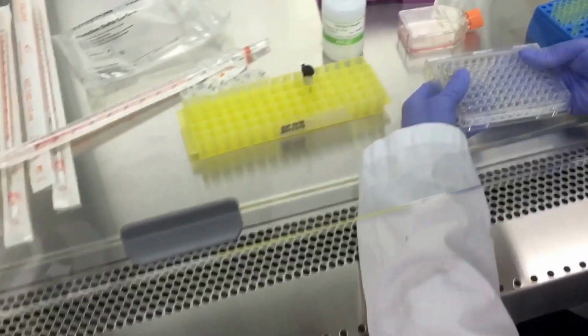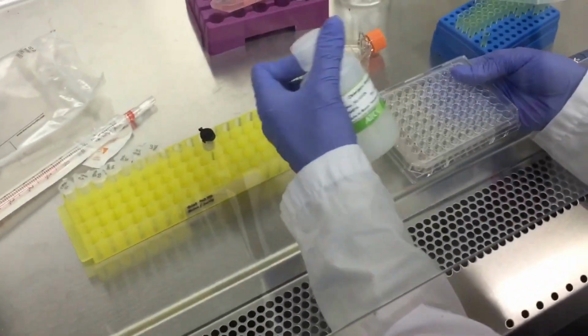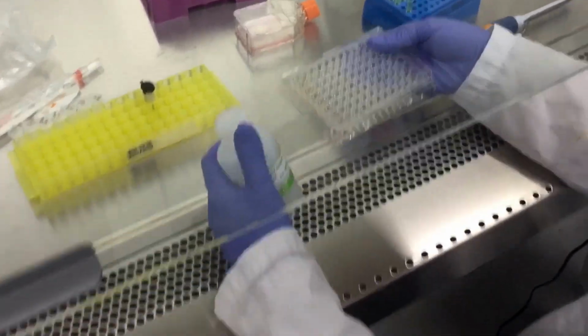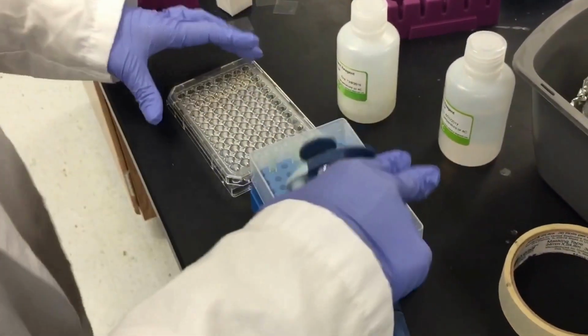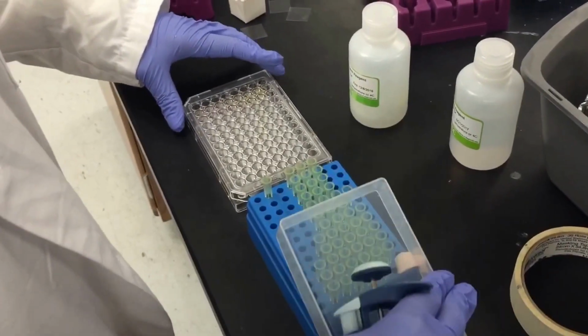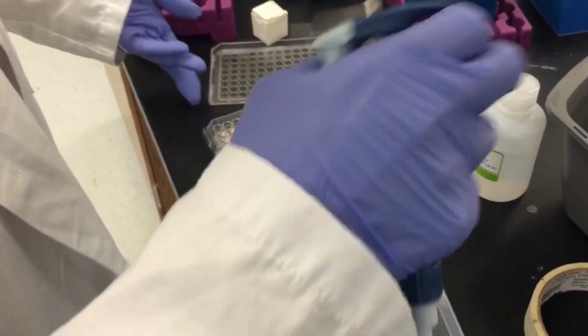And then after 2 hours, you would add in your detergent. You would add 100 microliters of detergent into each well.